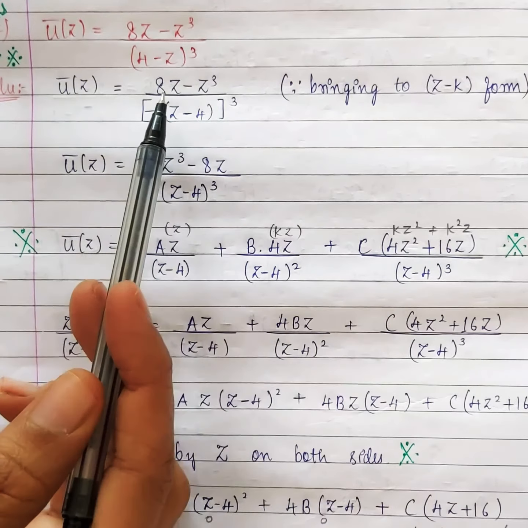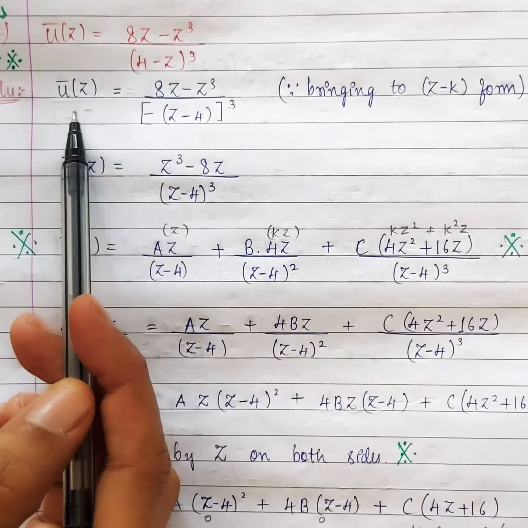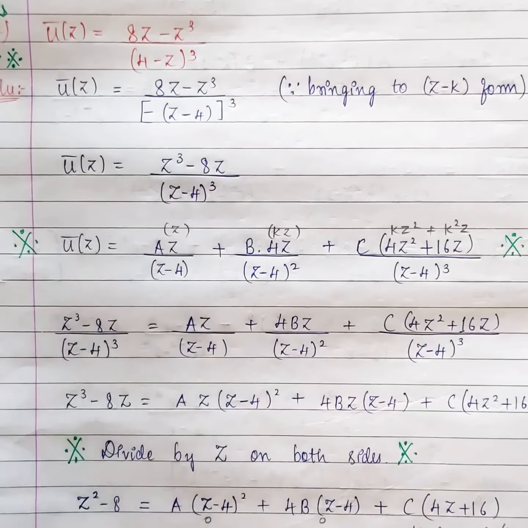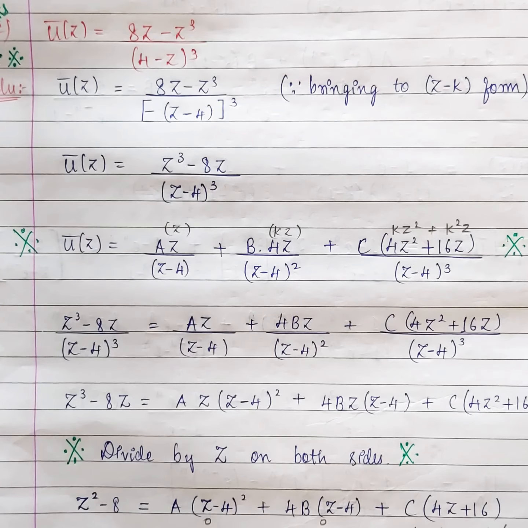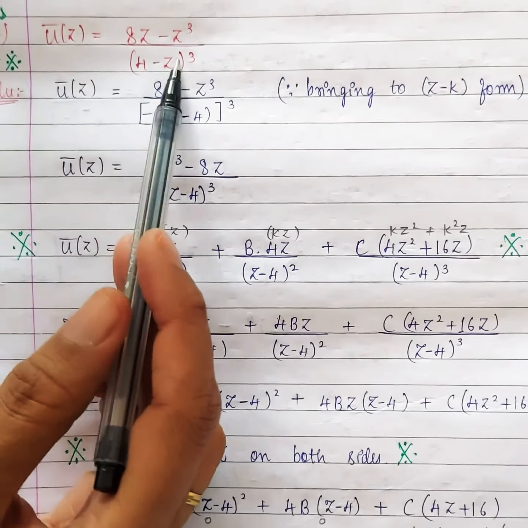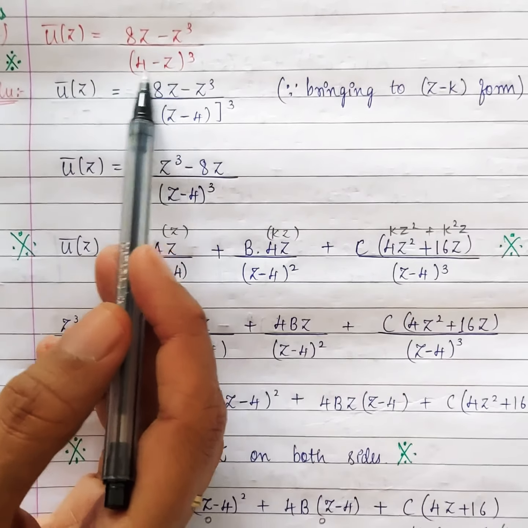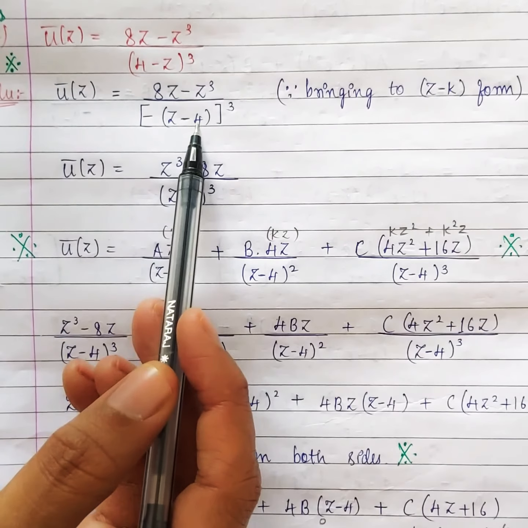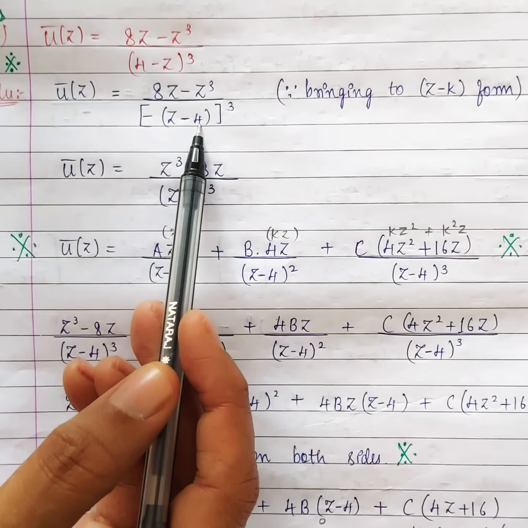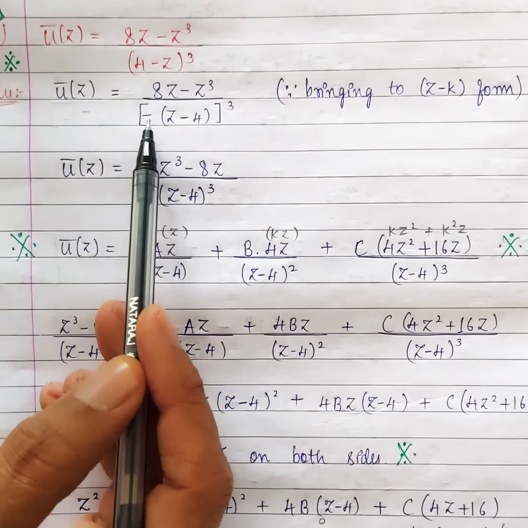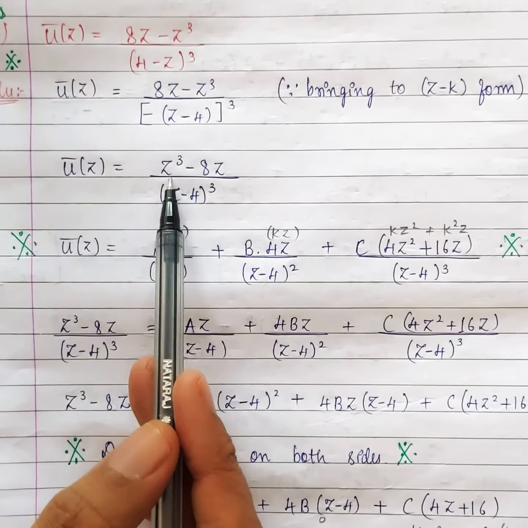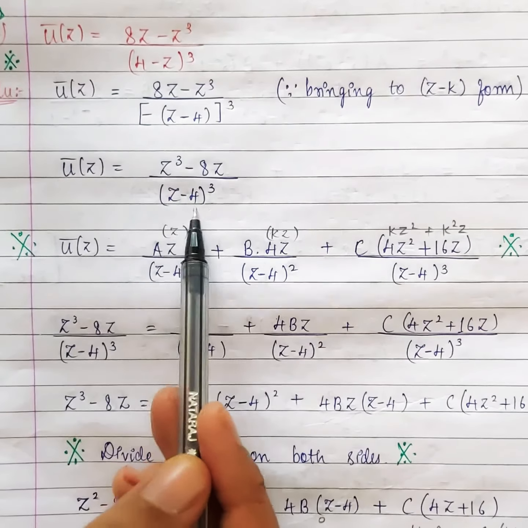Normally, we take z common from the numerator and keep it down, and finally we bring it back because we need z in the formula. But in this problem, we are not going to do so because the denominator has repeated linear factors. 4 minus z is not in formula format, so we write z minus 4. I have taken the negative sign outside, and we can push it to the numerator. So it becomes z cube minus 8z by (z minus 4) the whole cube.